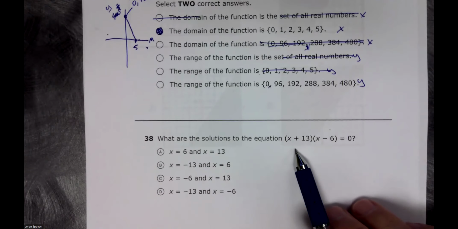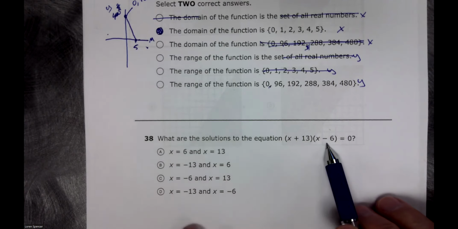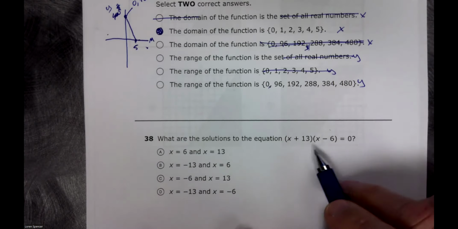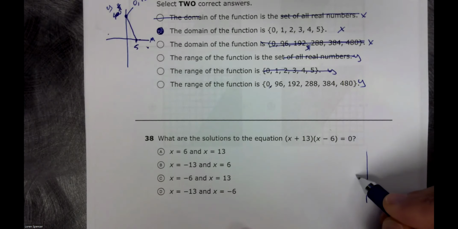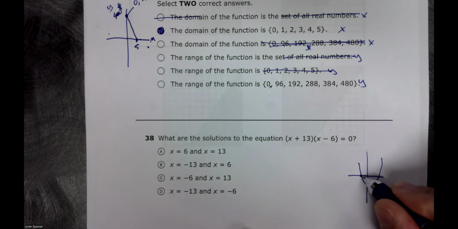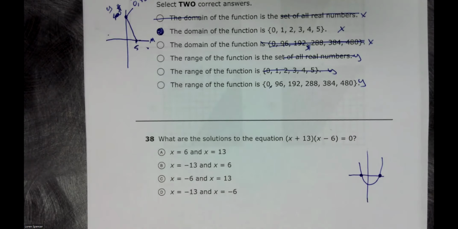So what are the solutions to the equation x plus 13 times x minus 6? Well, first off, a solution is where it crosses the x-axis. Let's graph this thing. Now, I happen to know when we graph it, we're going to get a parabola that crosses at something like this, okay? And our solution is where does it hit the x-axis? So let's plug this in and see what happens.